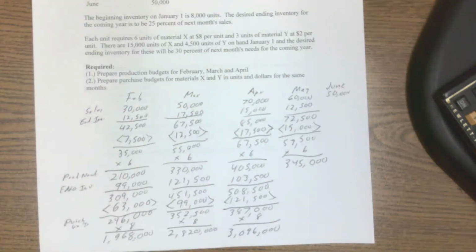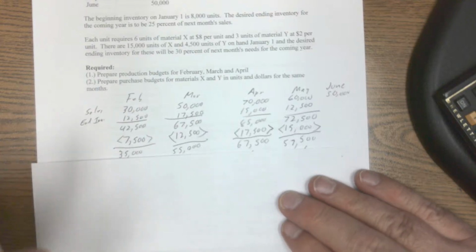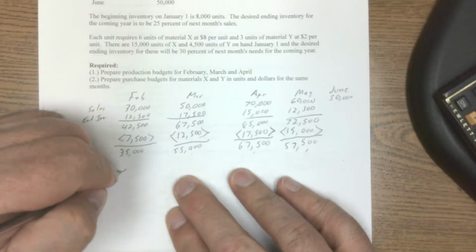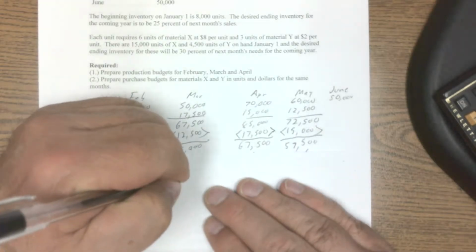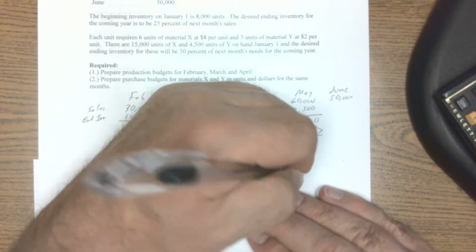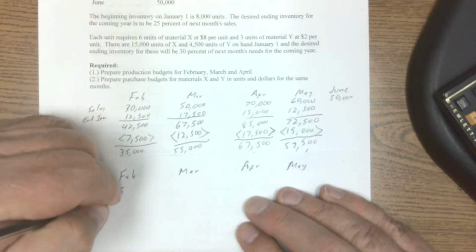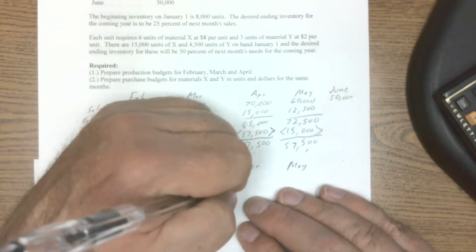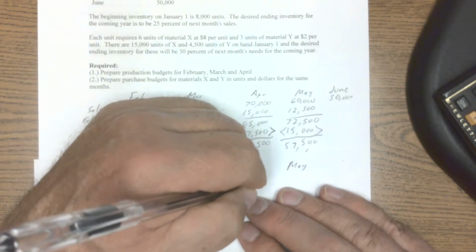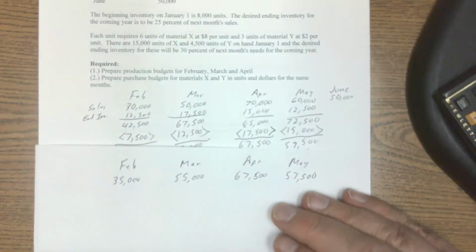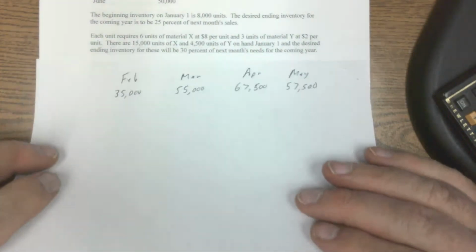Then we have to do the material Y. So I'm going to copy what we have here. It's 35,000, 55,000, 67,500, and 57,500. And now we go back up here.